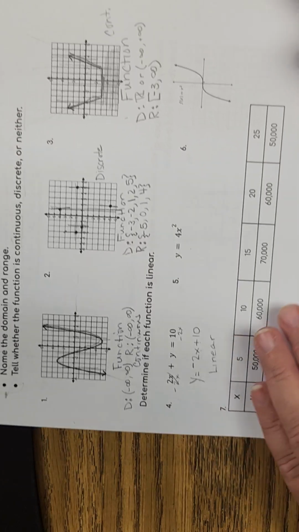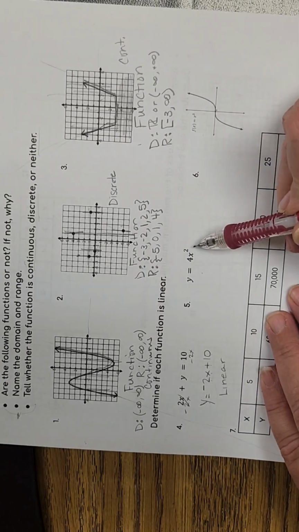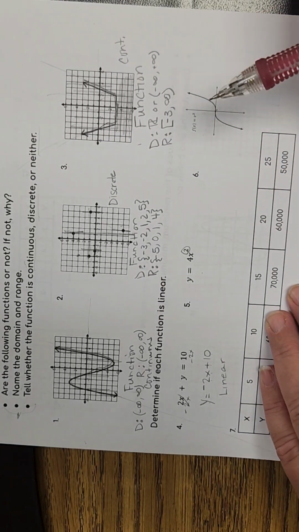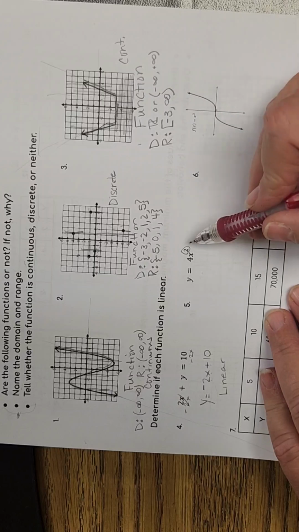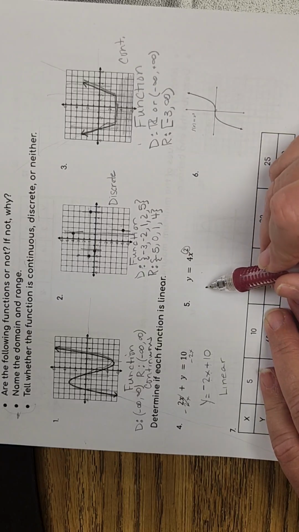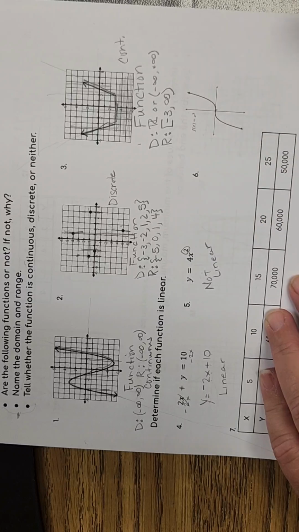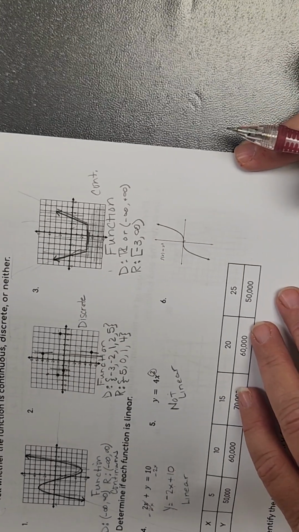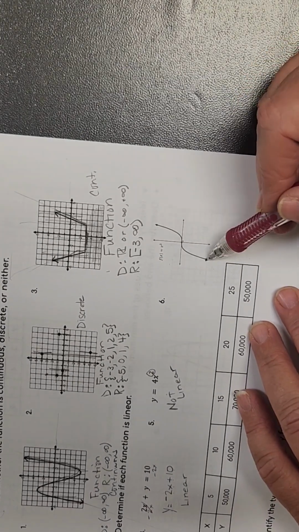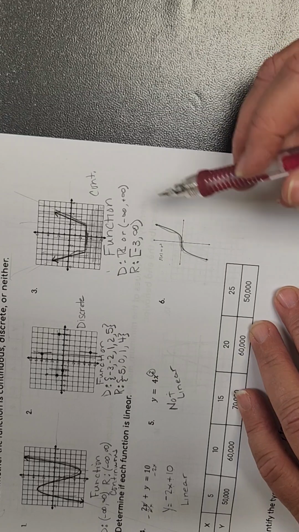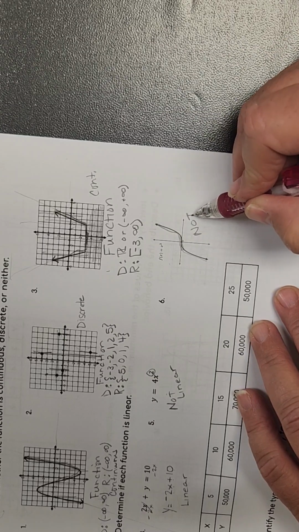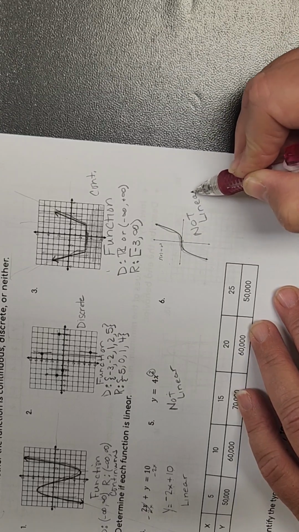Okay? This guy has an exponent of 2. You can't have an exponent other than 1, and 2 is obviously other than 1, so this is not linear. Over here, if you just look at it, that is not a straight line. That's got curve in it for sure, right there, right? So this is not linear.